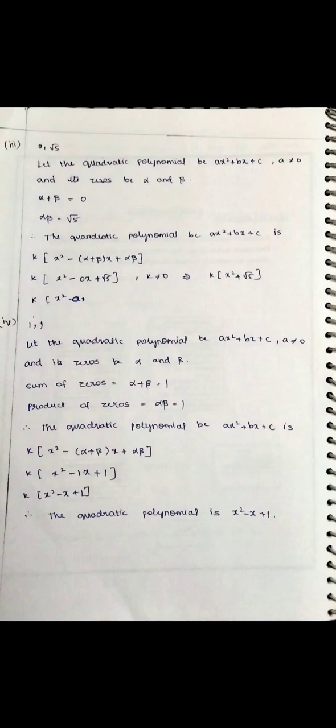Let the quadratic polynomial be ax square plus bx plus c, a not equal to 0, and alpha comma beta are the zeros. But in the question they have given alpha plus beta is equal to 1 and product of zeros alpha beta is equal to 1. The quadratic polynomial is k of x square minus of alpha plus beta into x plus alpha beta, that is k of x square minus x plus 1. If we assume k as 1, the quadratic polynomial will become x square minus x plus 1.